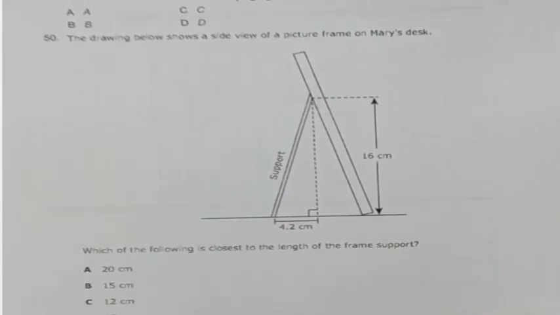Number 50. The drawing below shows a side view of a picture frame on Mary's desk. Which of the following is closest to the length of the frame support? A. 20 centimeters, B. 15 centimeters, C. 12 centimeters, or D. 17 centimeters.